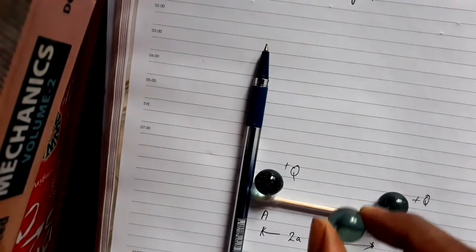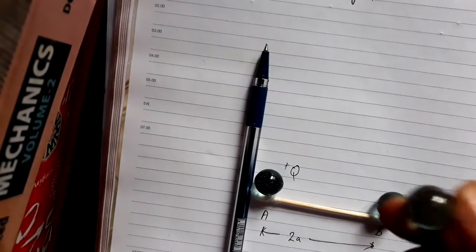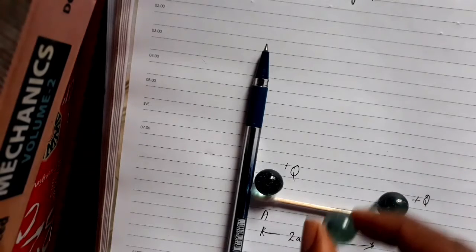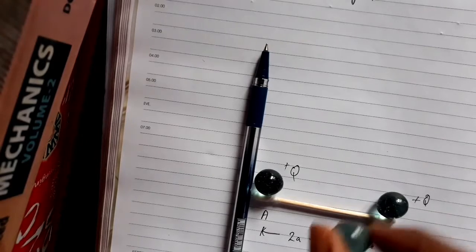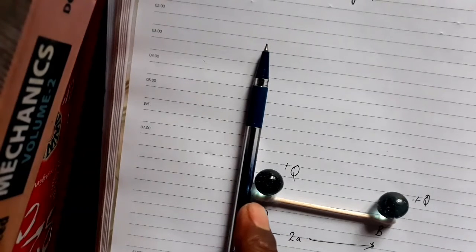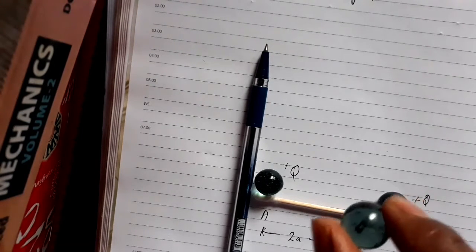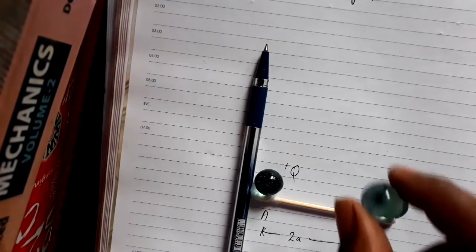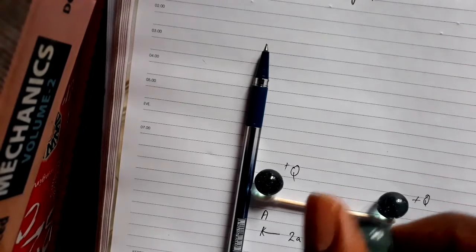So I need to find where to put this charge so that I can get the maximum force exerted by the charges located at A and B respectively. We'll calculate the resultant force on this charged particle, and that force is going to be differentiated.